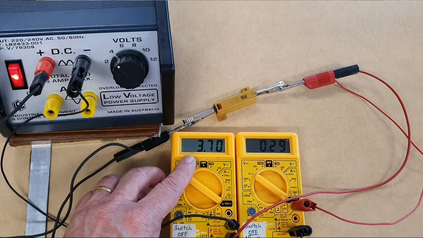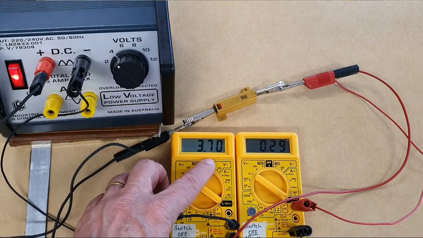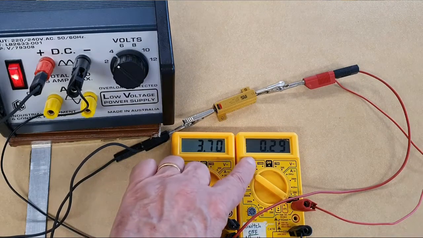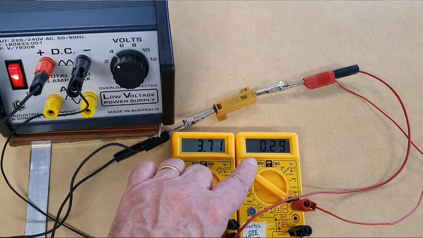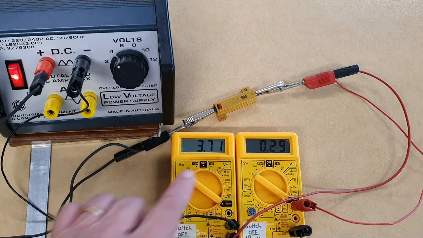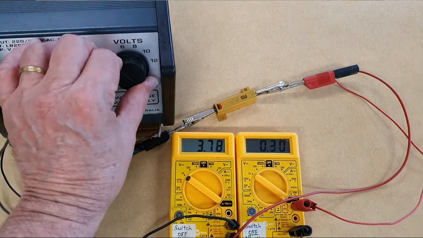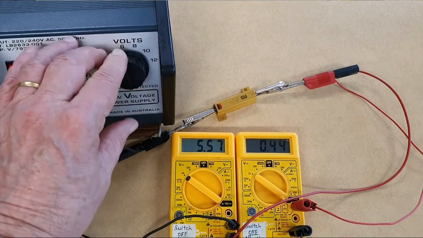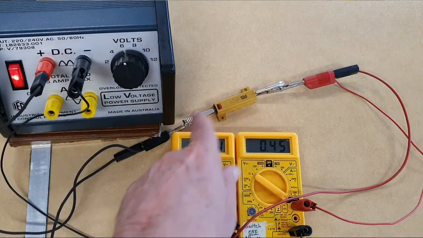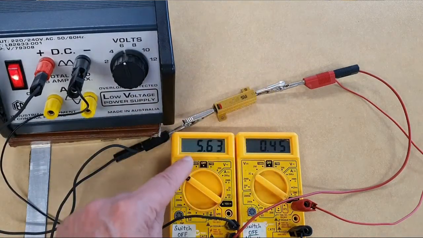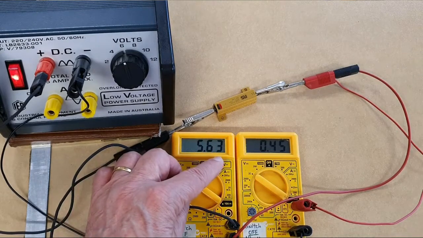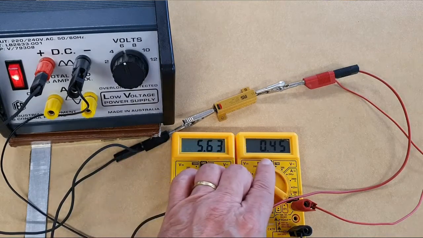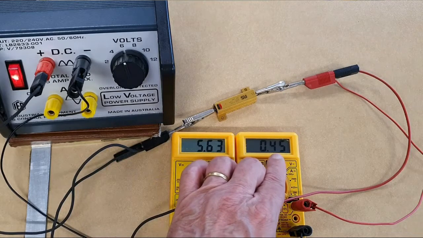Okay, let's take that as 3.7, and our current as 0.29. We adjust the voltage again, and we've got a potential difference across there now of 5.63 and a current of 0.45.